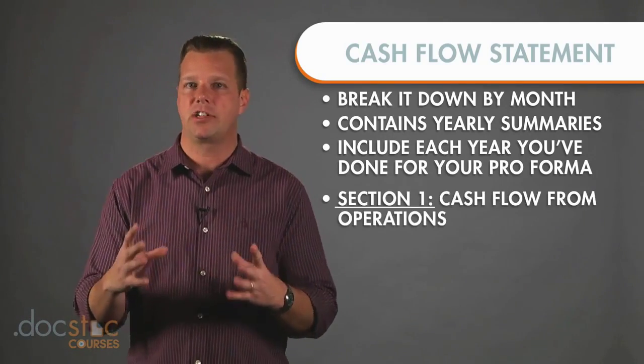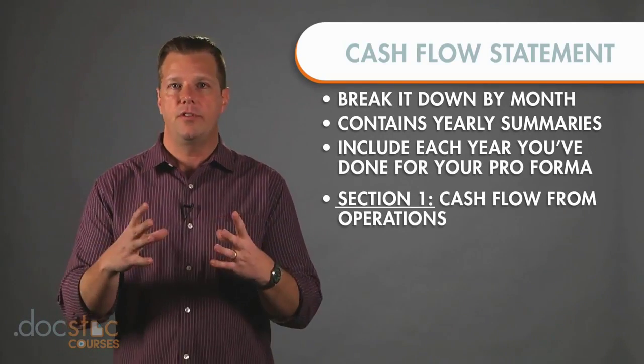The first section is cash flow from operations. Cash flow from operations is just that: revenue minus cost of goods sold minus expenses. Whatever that number is left over, often a negative in a startup, goes there. It's a negative cash flow out. It means we're not going to be bringing in money, or we're bringing in negatively from operations.